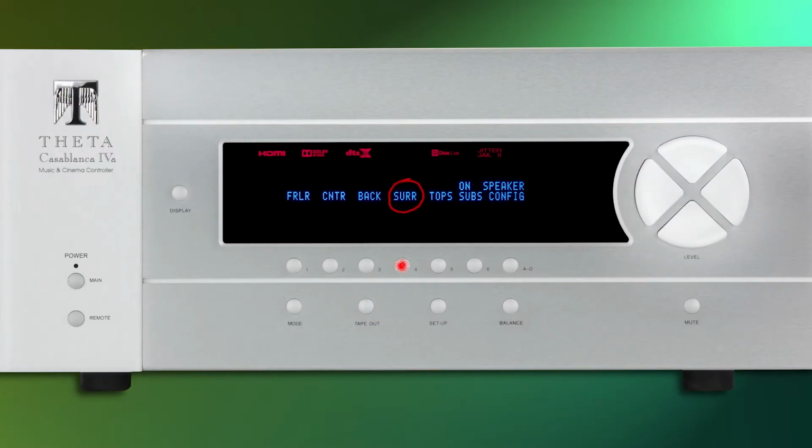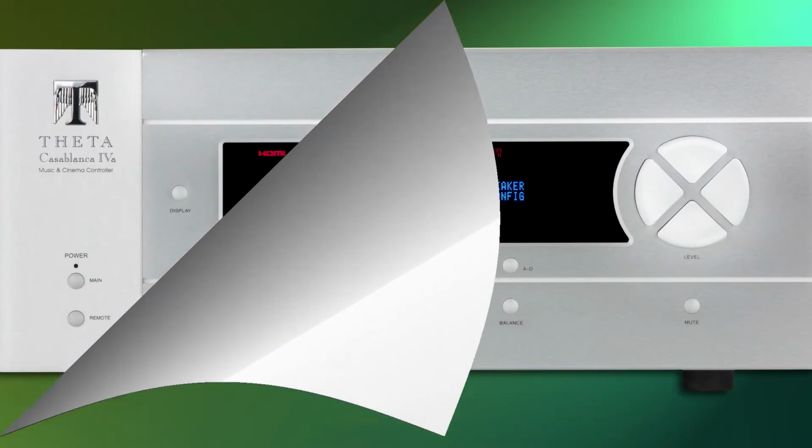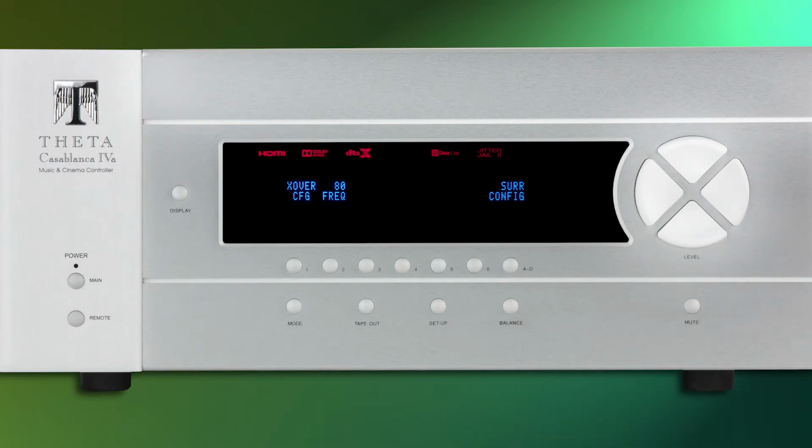Press button 4 to select the surround speakers. Button 1 selects whether there is a high-pass filter applied to the surround speakers, or if they are to be full range. Button 2 selects the crossover frequency if a high-pass filter is used. Press the Setup button to return to the speaker selection page.